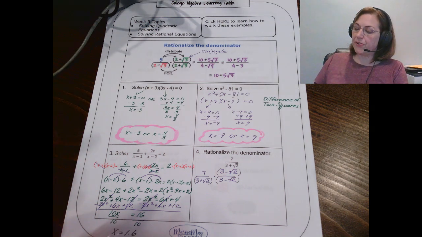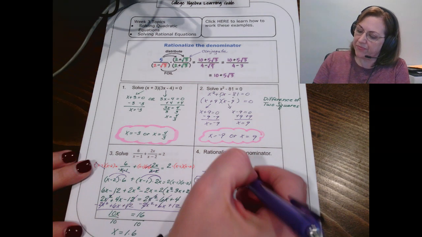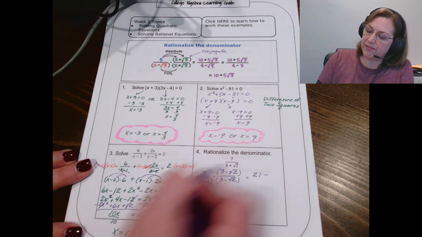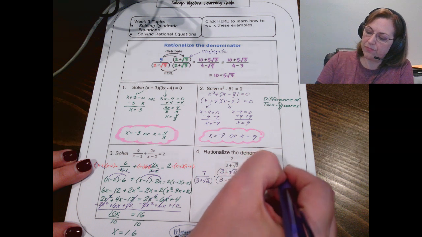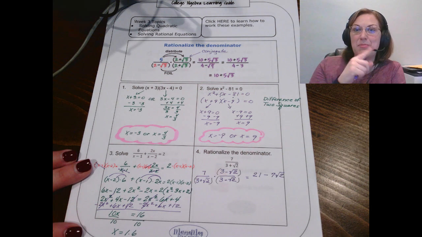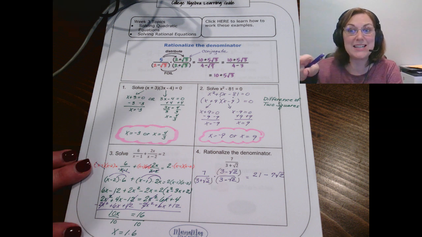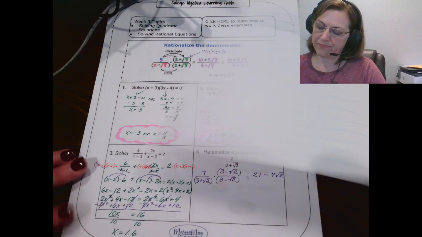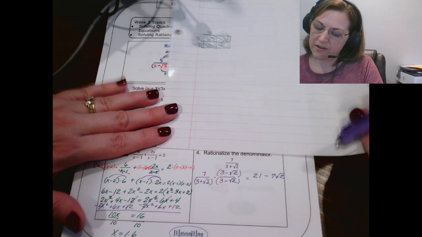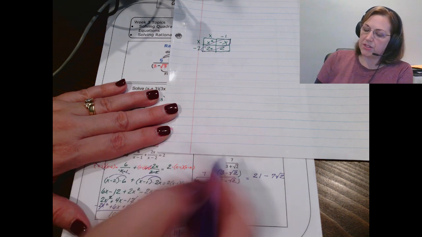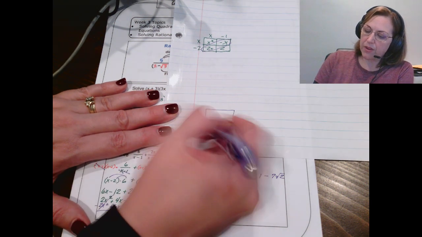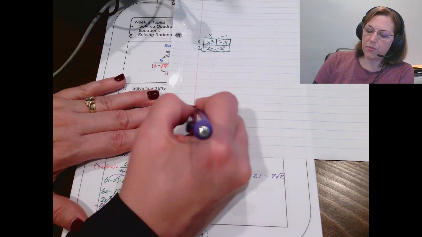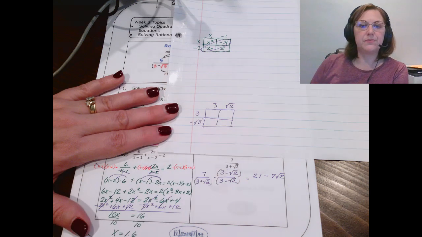Okay, so first we'll multiply by the 7. That's 7 times 3 is 21 minus 7 times square root of 2. Just a reminder, you can't multiply a number outside of the square root times a number inside of the square root. Then we'll do the box again for the bottom. So I'm going to do 3 plus the square root of 2, 3 minus the square root of 2.